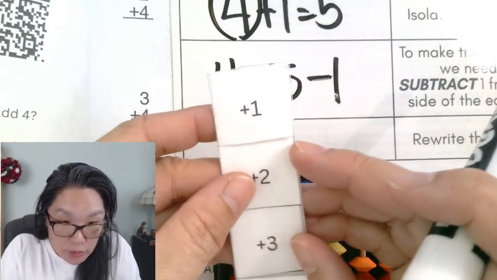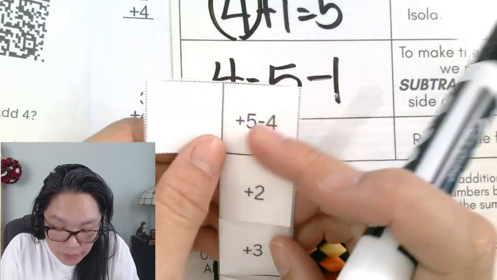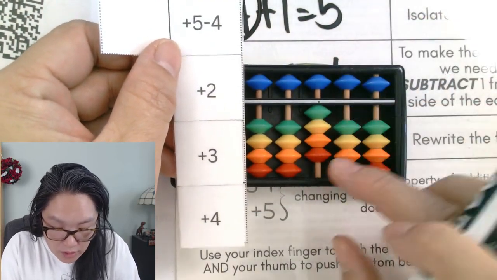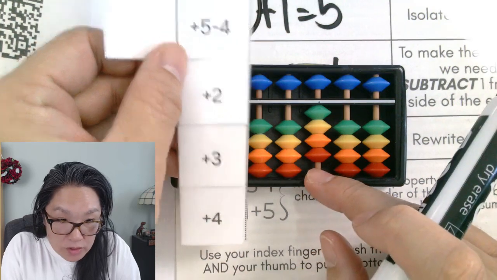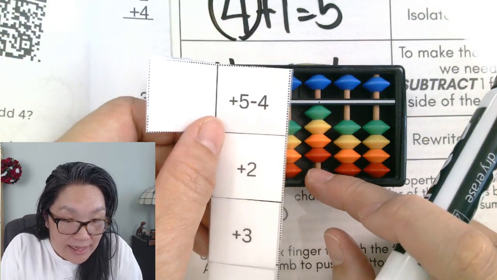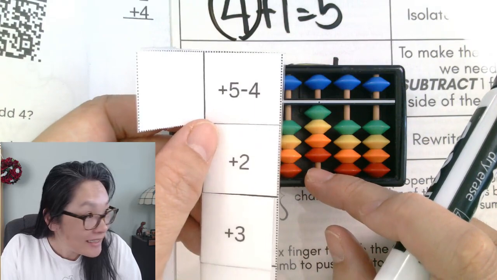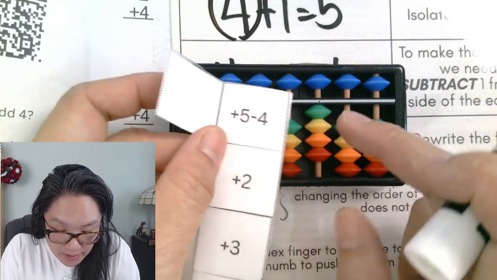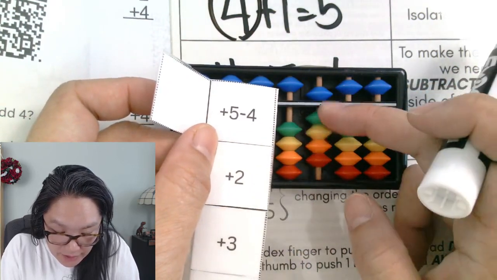Oh, so when we add the 1, we can plus the 5 minus the 4. So the question would be 4 plus 1. Cannot plus 1. So what do we do? Okay, have a good night, Ethan. Yes, it's very late. Thank you for joining me. So plus the 1, right? Plus the 1 is plus the 5, and then take away the 4.